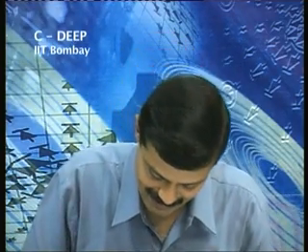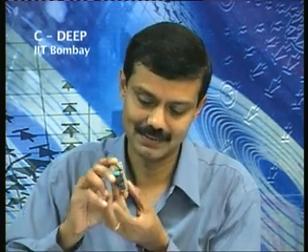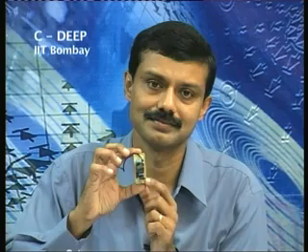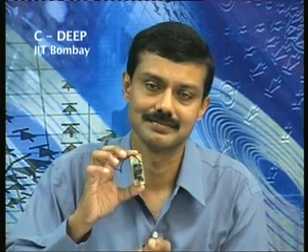And I told you this is a power semiconductor device. Has 3 legs. MT1, MT2 and gate. This is nothing but a triac. This is a triac. This is a triac. So triacs are also used in light intensity controllers, temperature controllers.